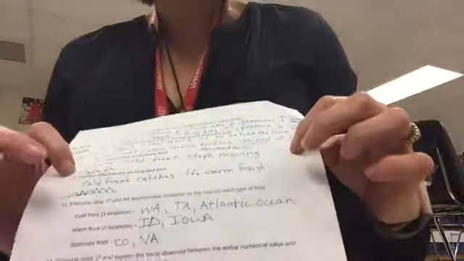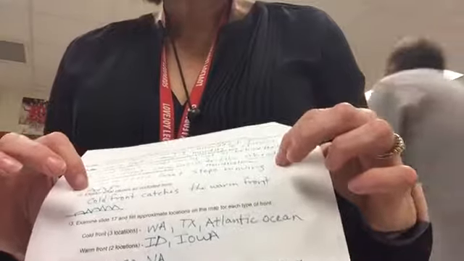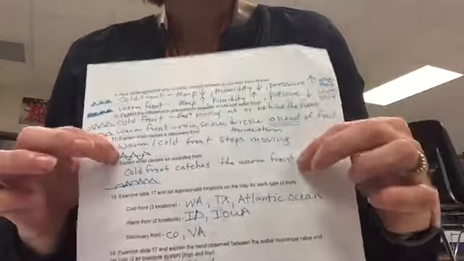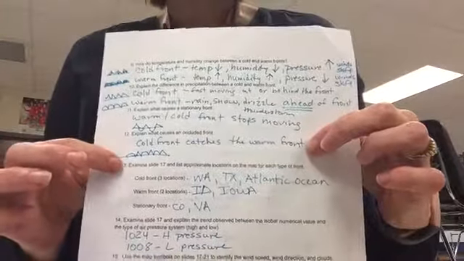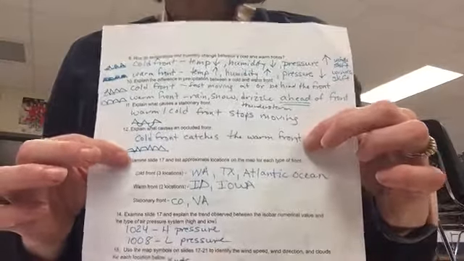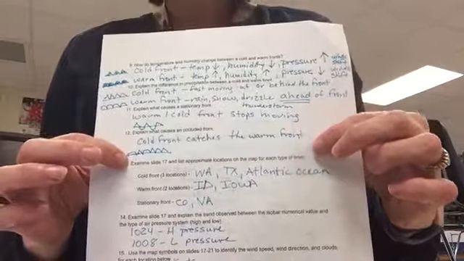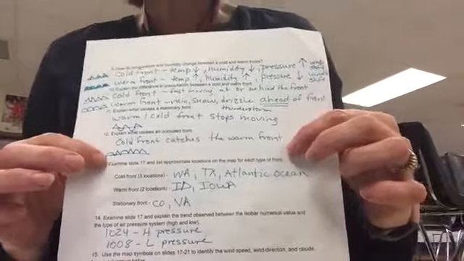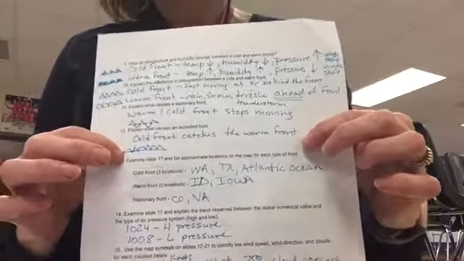Number 11, stationary front. Both of them are not strong enough to go over each other, so they're going to stop, and that's the symbol for it. Occluded front, the symbol is half circle, triangle, on the same side. A cold front catches up with a warm front and overtakes it, and then there's also another cold mass on top.